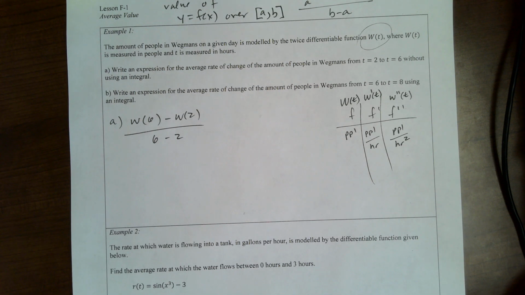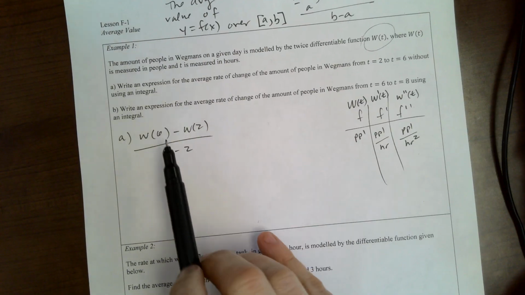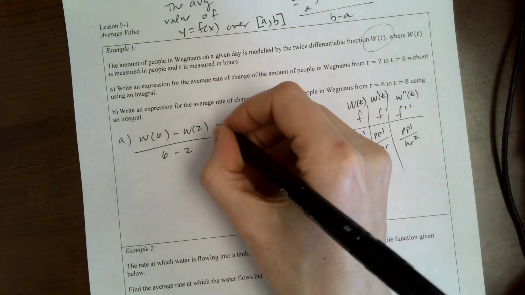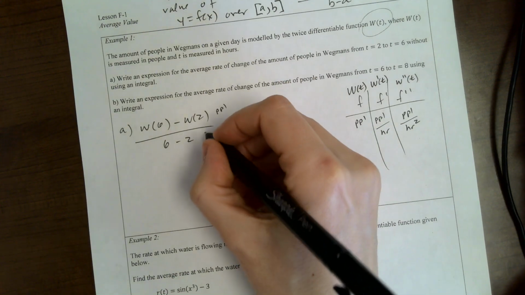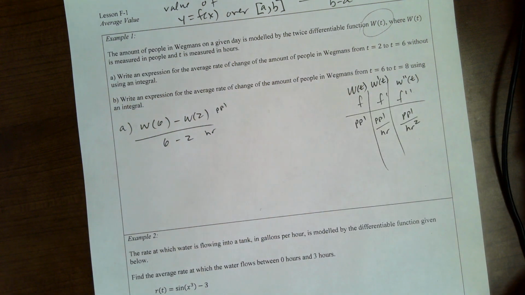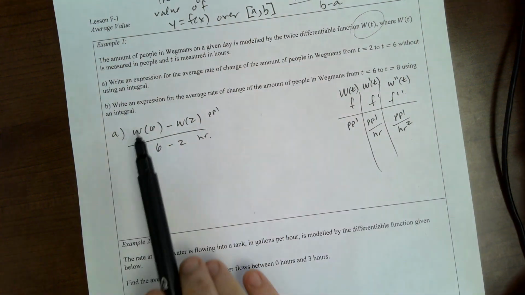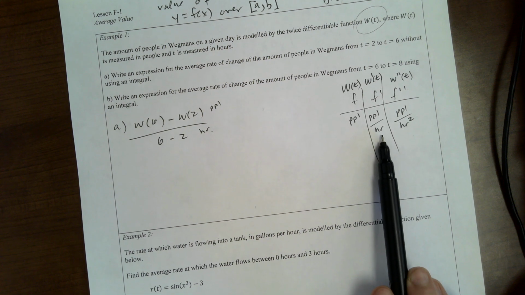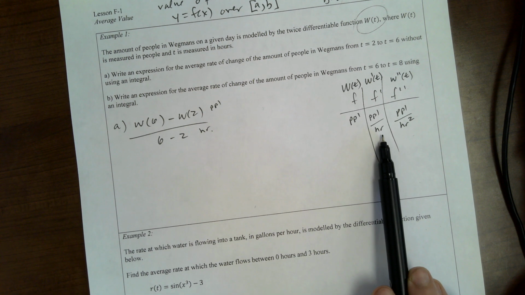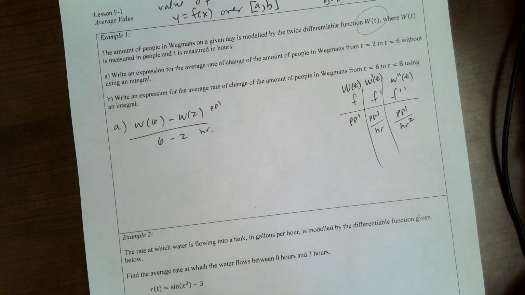That's it. Okay? And guys, notice the values up here are people, and then 6 and 2, those are time values. So people per hour. So we use w, but we got people per hour as our units. Okay, so that is the average rate of change of the amount of people in Wegmans over that time interval.